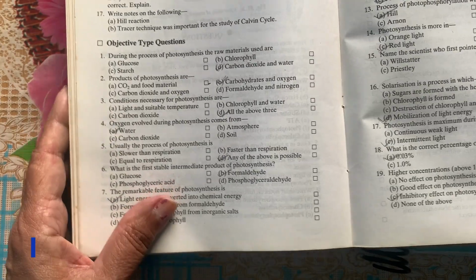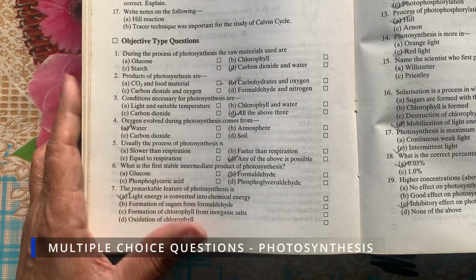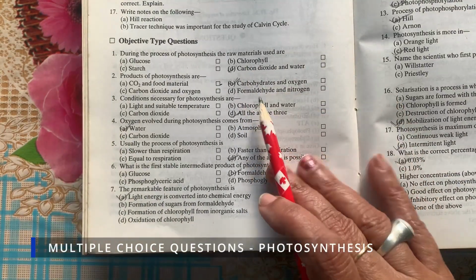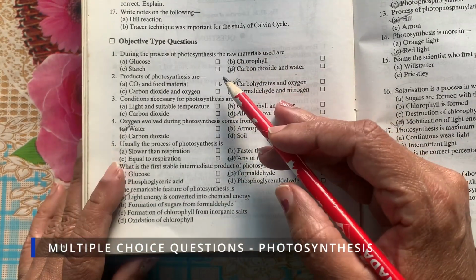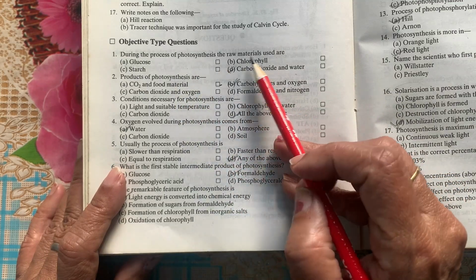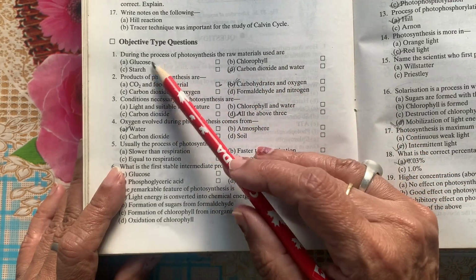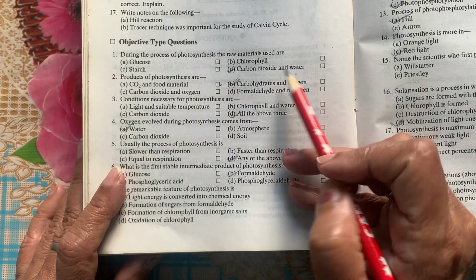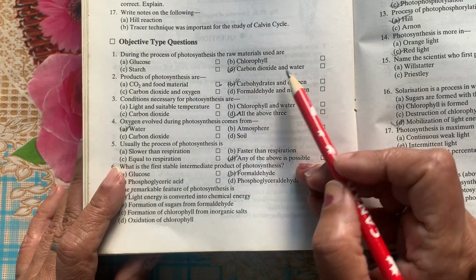Today I am going to discuss important questions on photosynthesis for NEET aspirants and other competitive examinations. During the process of photosynthesis, the raw materials used are glucose, starch, chlorophyll, carbon dioxide and water. Correct option is carbon dioxide and water.